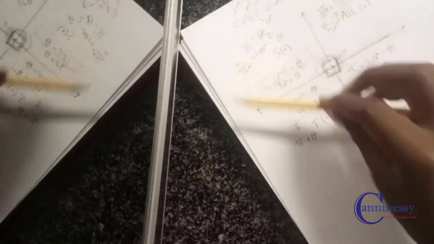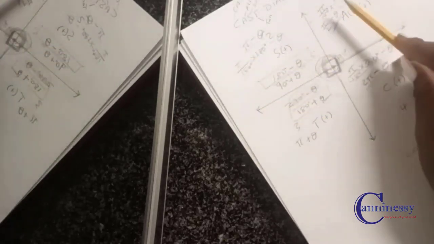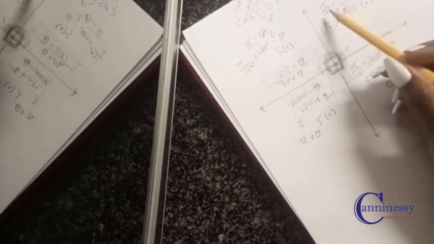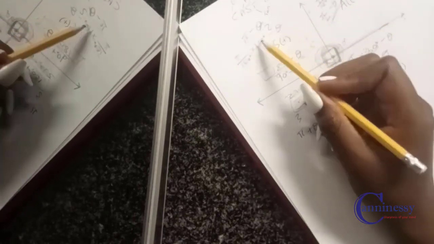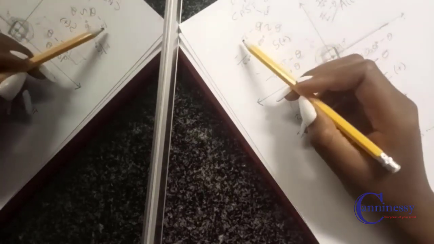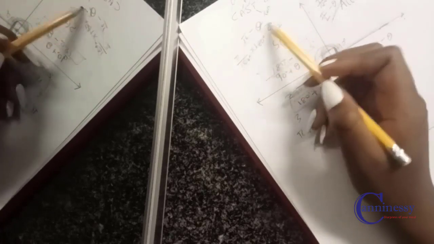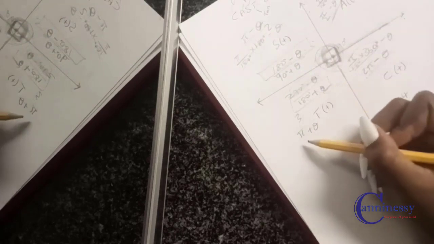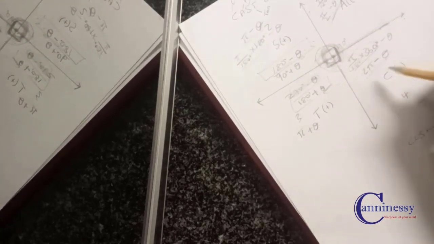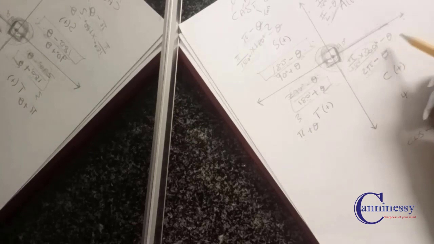Those are the conditions in each of the quadrants. In quadrant 1, it's 90 minus theta in degrees, or pi over 2 minus theta in radians. Here in degrees, it's 180 minus theta. In radians, we say pi minus theta. Here it's 180 degrees plus theta. In radians, it's pi plus theta. Here it's 360 degrees minus theta. In radians, it's 2 pi minus theta.